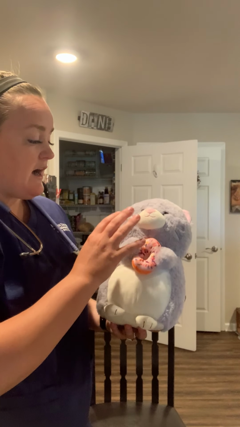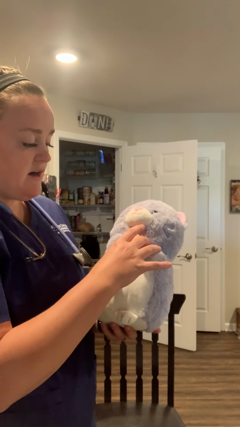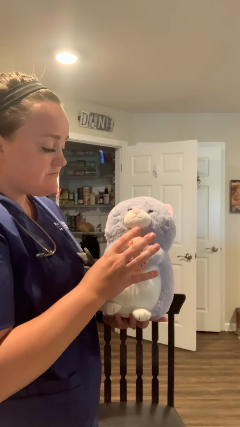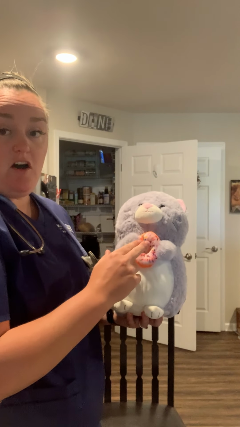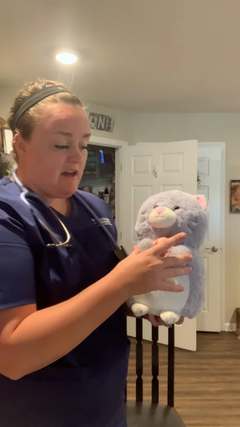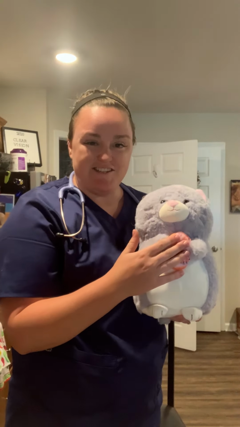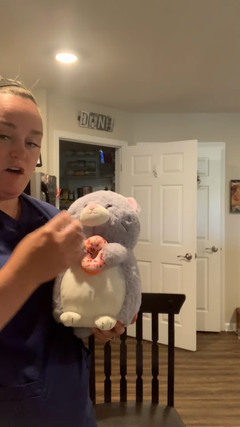So to start with, let's just say that the donut is the heart. So I want to just inspect the heart area, noting that if it is a female patient, I'm not going to be able to auscultate over breast tissue or bone tissue, really. So it's going to be a little bit easier on this patient, but I would want to note that I won't be able to auscultate over those patients.